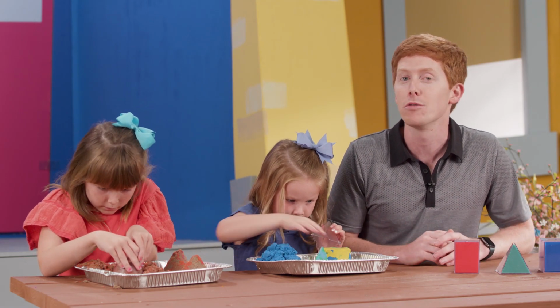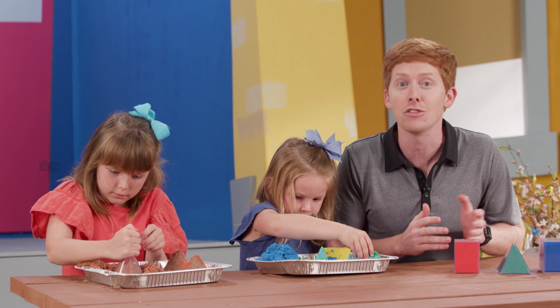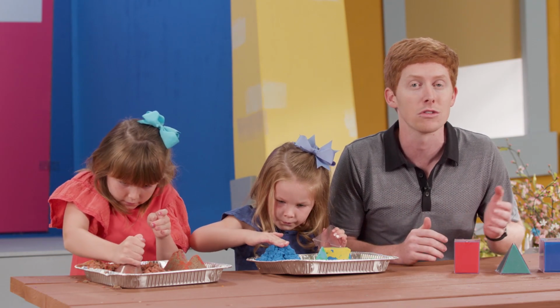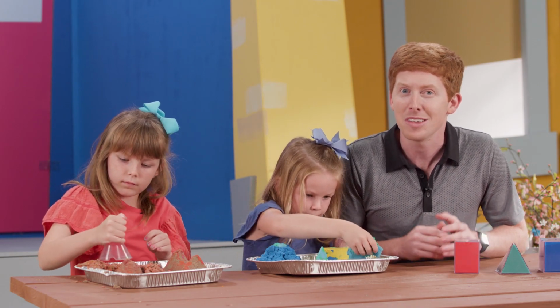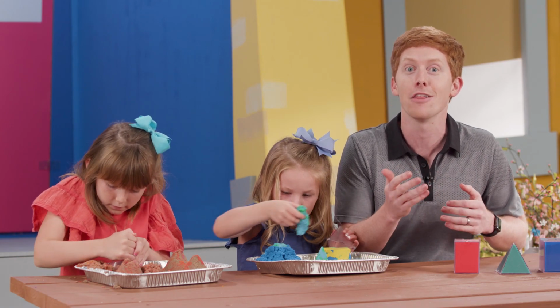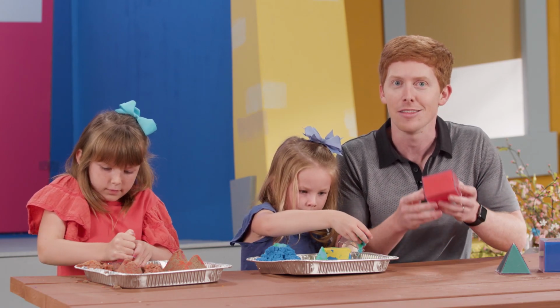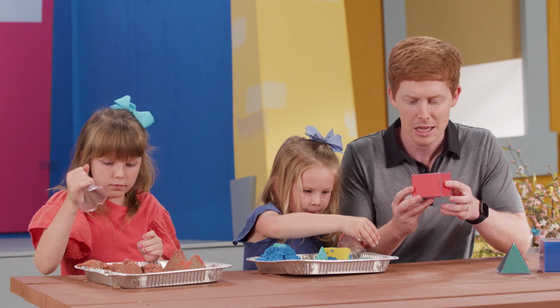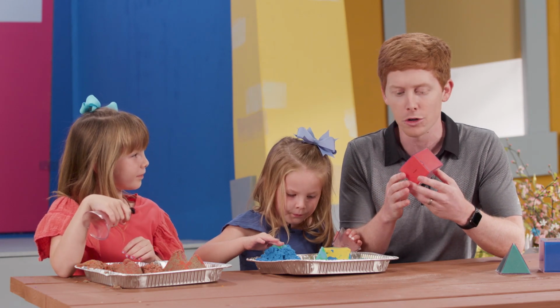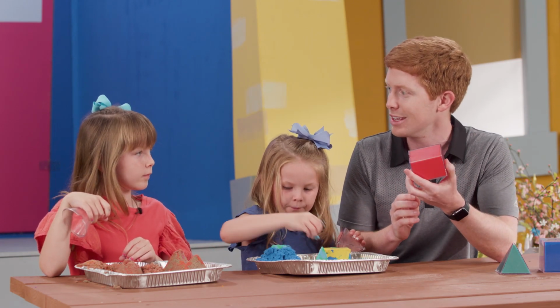You may be more familiar with two-dimensional shapes. These are those flat shapes like circles, squares, rectangles. But today, we're gonna look at adding another dimension. Things like this shape here. And Chloe, I think you had one earlier that looked like this. Do you know what shape this is?